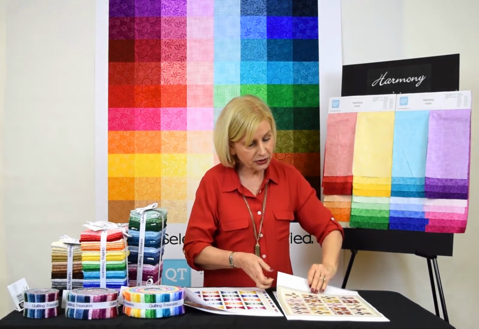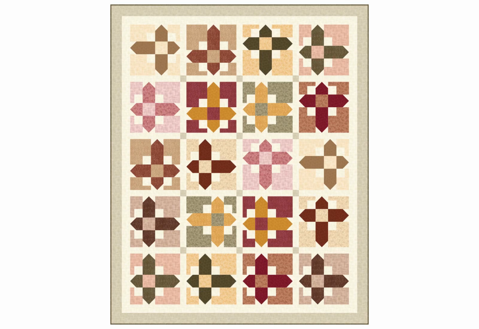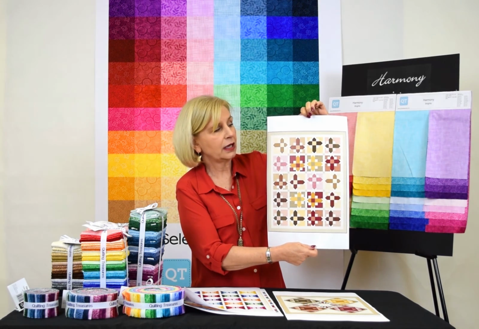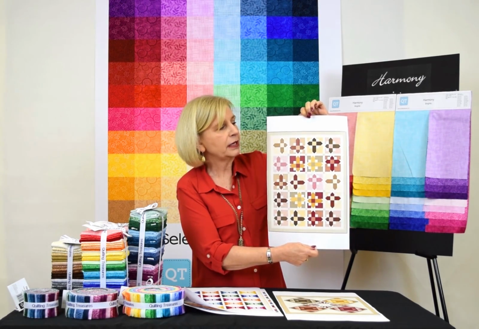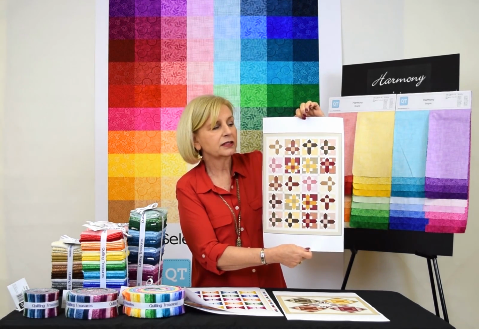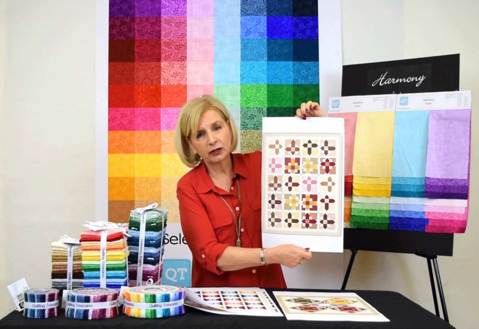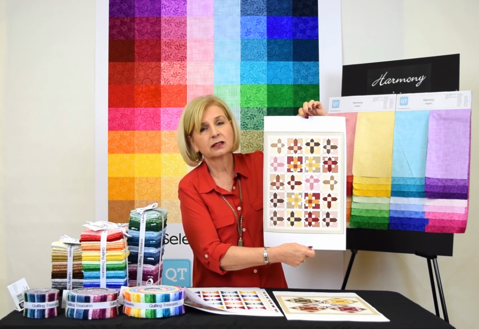Another of our free project ideas is this modern block quilt. This uses fat quarters in the warm color story. So again, this could be flat cotton, it could be flannel, but it is a fairly simple block to make. But again, the success of it all is relative to the values and the color cast used within it.